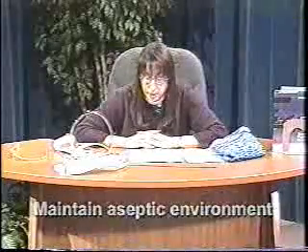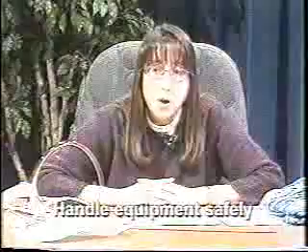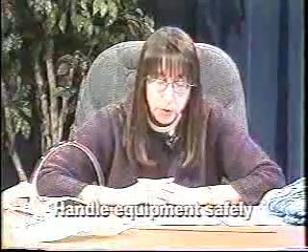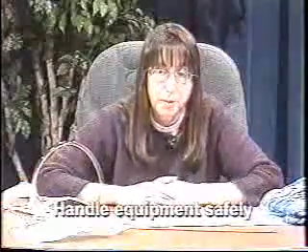Also, you must provide an aseptic environment, and it must be maintained to prevent bacterial growth and development of infections. The system must be kept closed and sterile at all times. Poor aseptic technique can cause a urinary tract infection. Catheter equipment must at all times be handled with concern for patient safety and comfort.